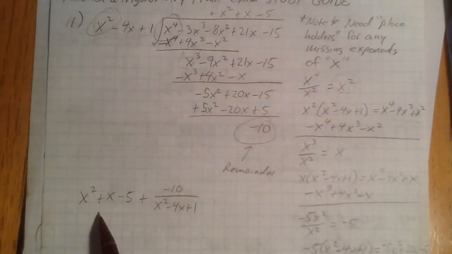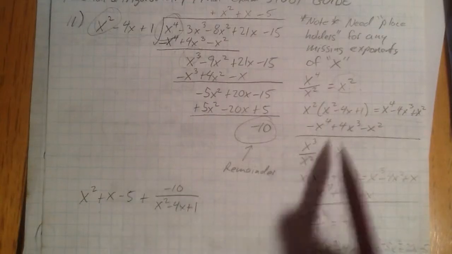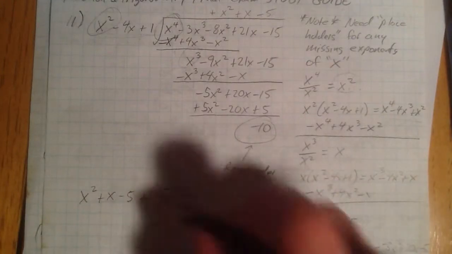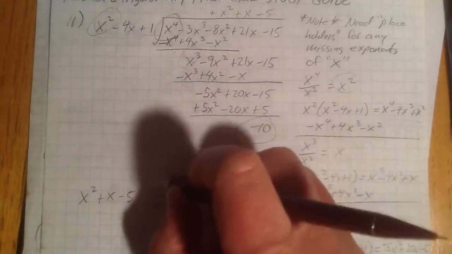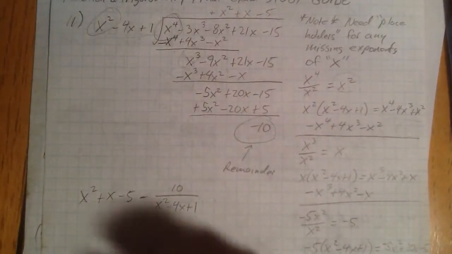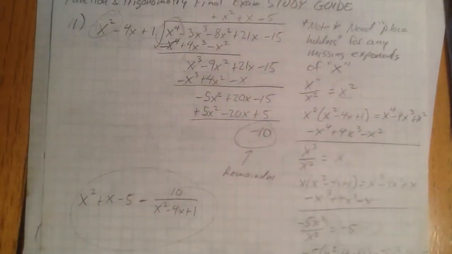So how do I write my final answer? x squared plus x minus 5. Those are the results of all my dividing steps plus my remainder. Now if you wanted to, can I write it like this? Would that be okay? Absolutely. And there's your final answer.